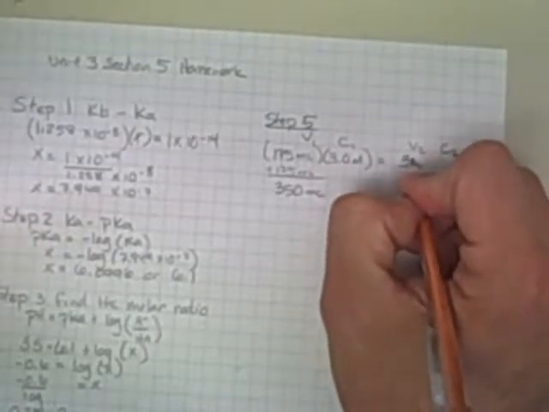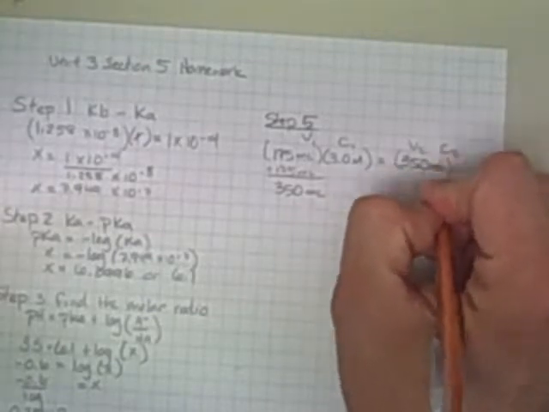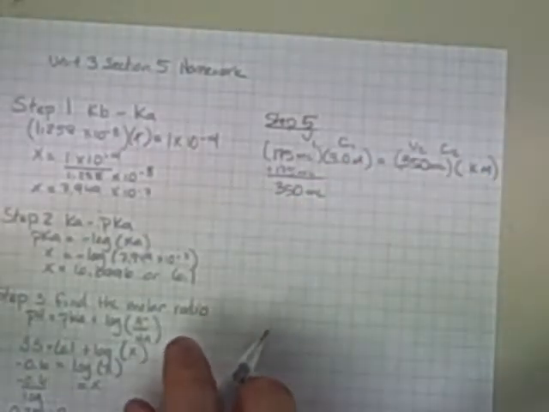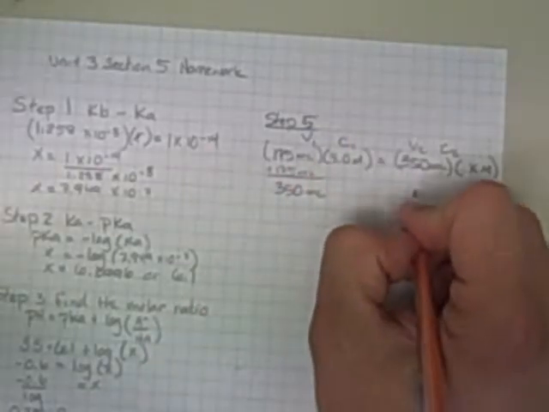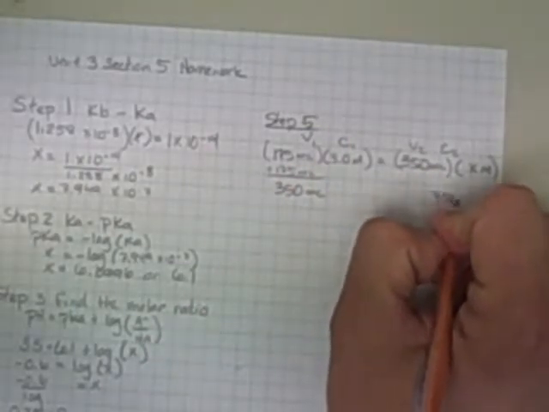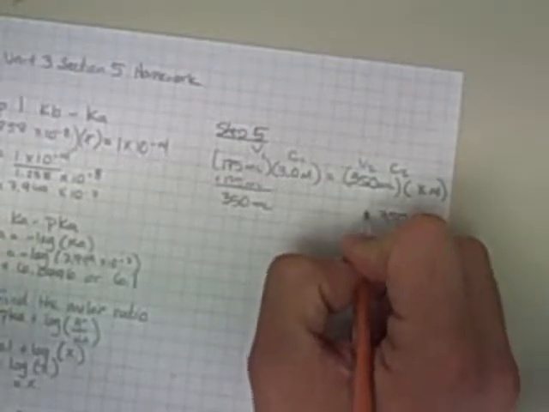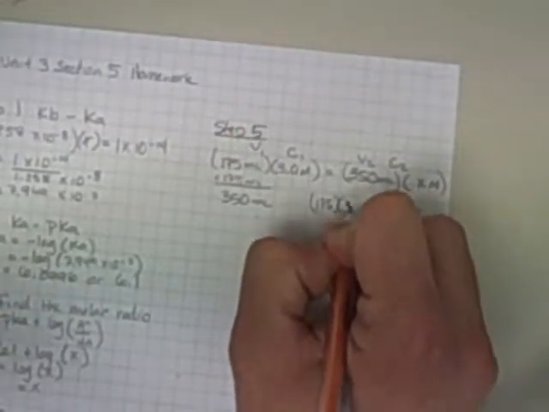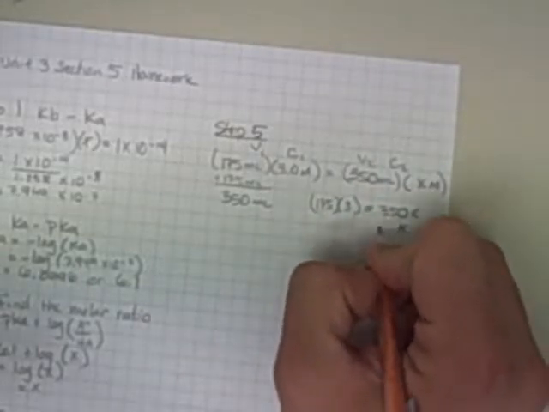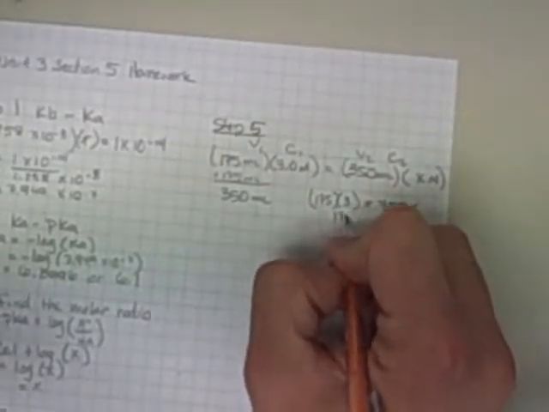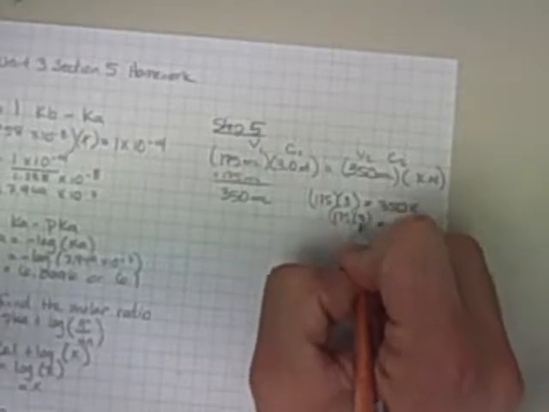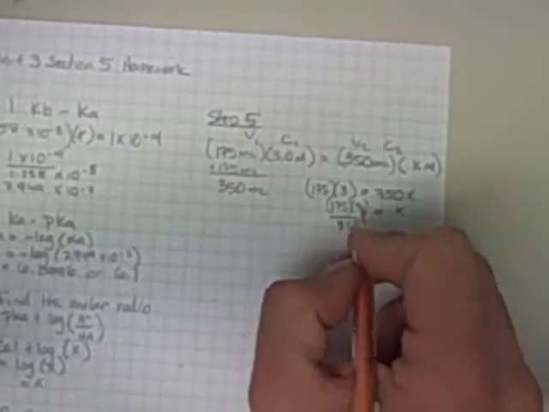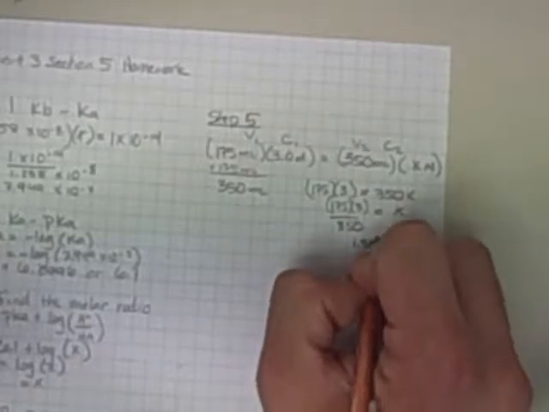So I know my new volume is 350 total milliliters. It's that new concentration that I do not know. A piece of cake. So what I get here is 350 X equal to 175 times 3. So X is going to be 175 times 3 over 350. X is equal to 1.5 molar.